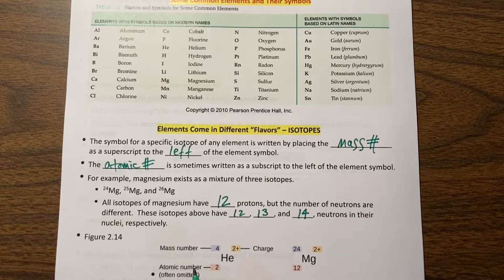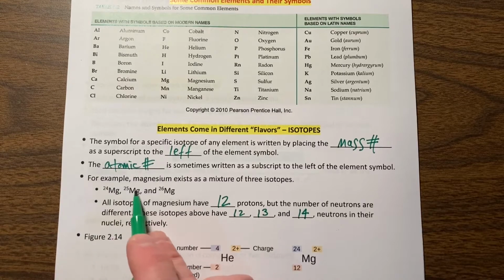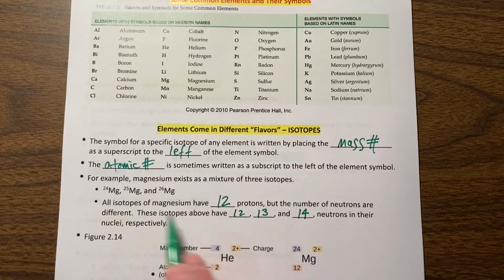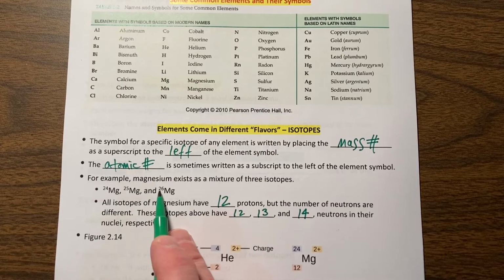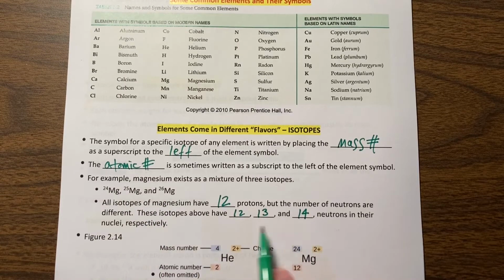And so it's very easy to figure that out. You just take the implied atomic number, which is 12 in this case, and subtract it from the mass number. So 24 minus 12 is 12, 25 minus 12 is 13, and 26 minus 12 is 14. So these are all magnesium atoms, and they behave chemically as magnesium, but they have different masses.